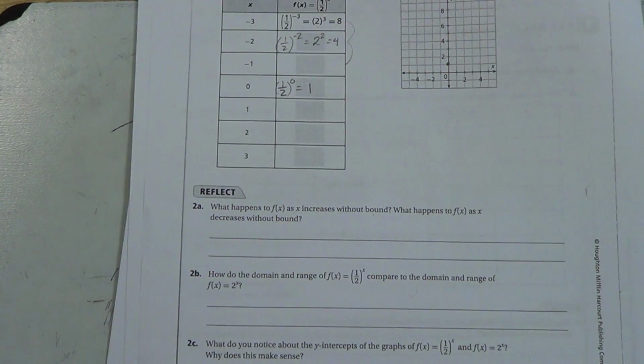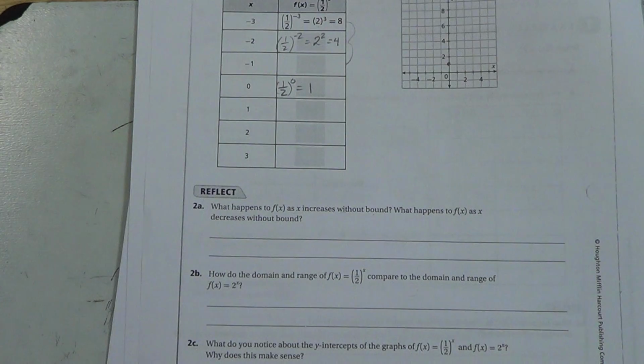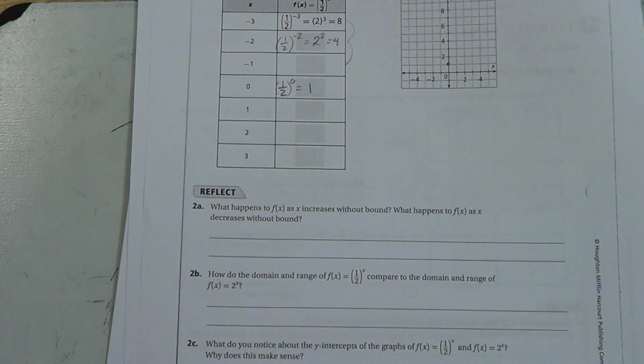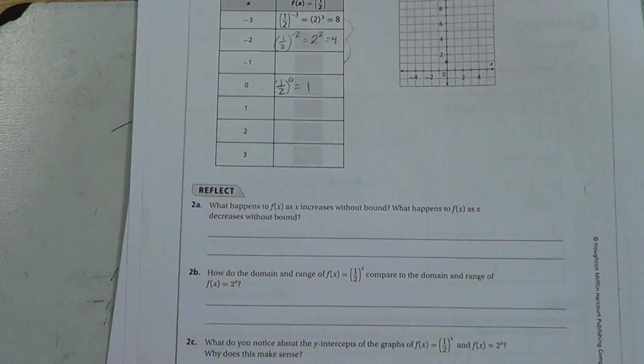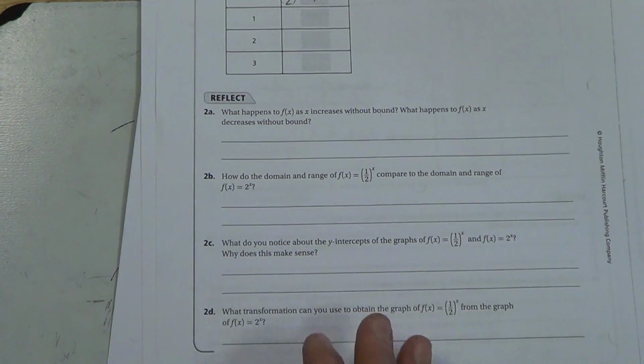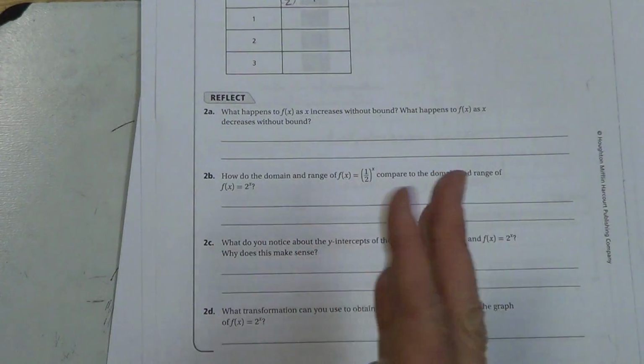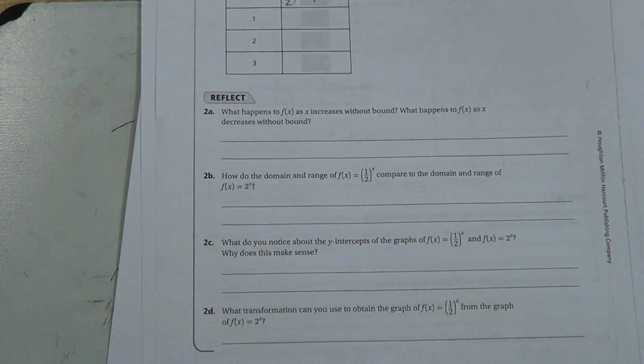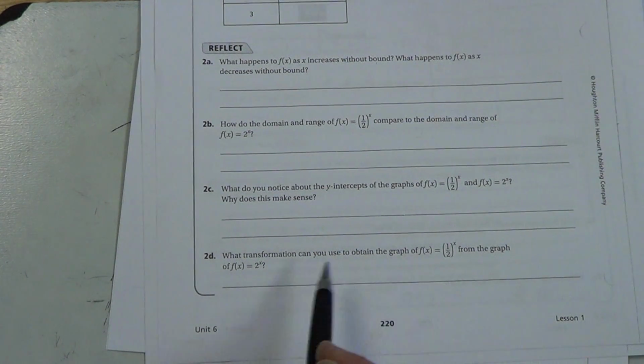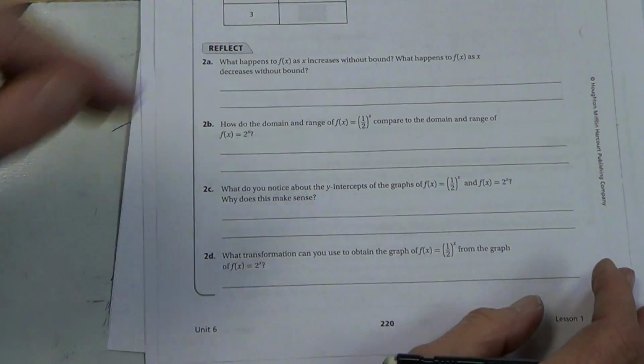What do you notice about the, I already read that one, sorry about that. 2D, what transformation can you use to obtain the graph of f of x equals 1/2 to the x from the graph of 2 to the x? And hopefully you've already noticed it's just a reflection over the y-axis. Completely reflection over the y-axis is what you would have. It's a transformation to match those.